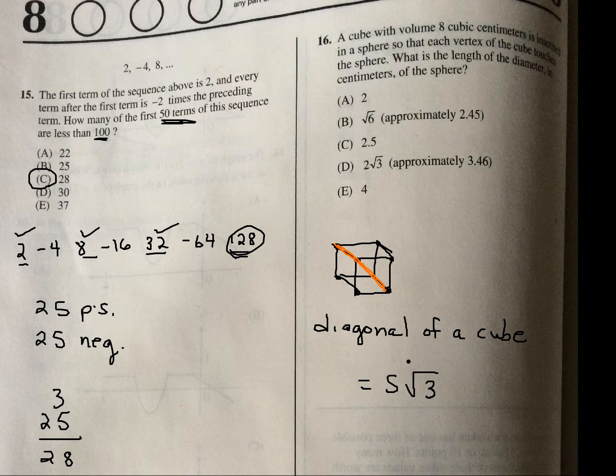So if the volume of the cube is 8 cubic centimeters, it means that this is going to be 2, this is going to be 2, and the height is going to be 2. So a side is going to be 2. So a diagonal of a cube, please memorize this, is just going to be the side times the square root of 3. So there you go.